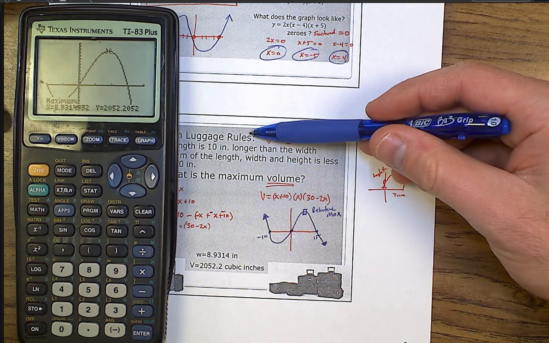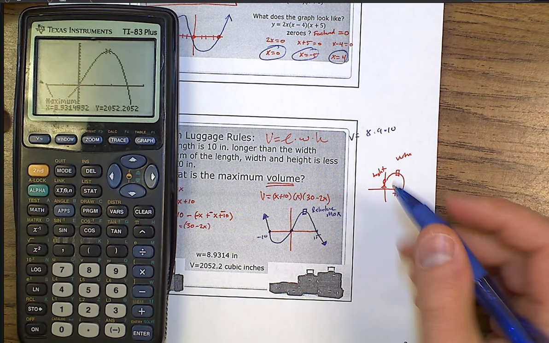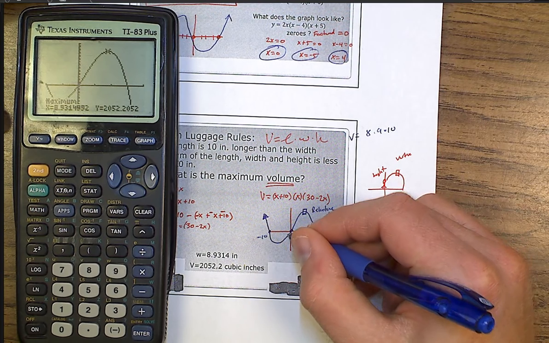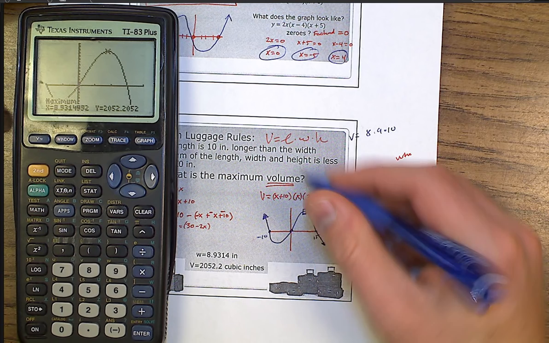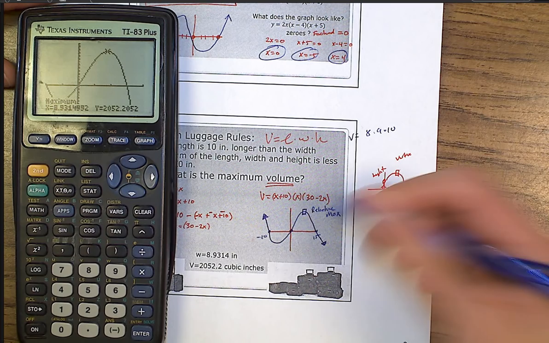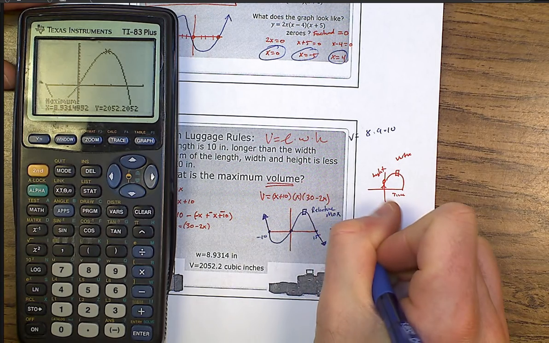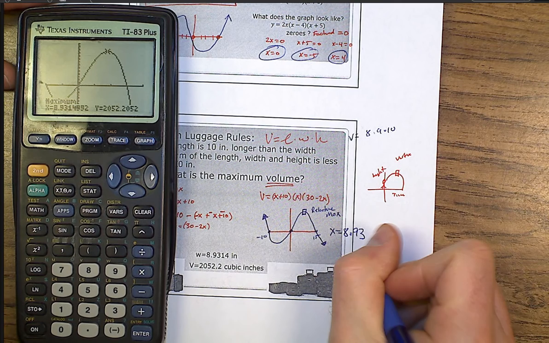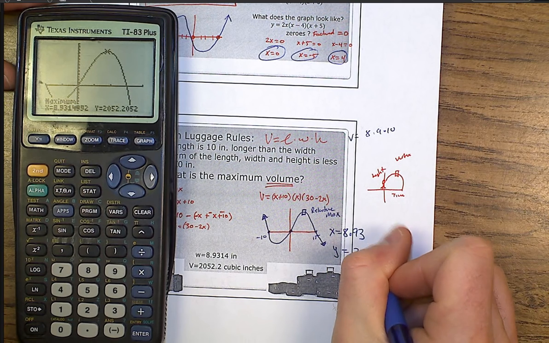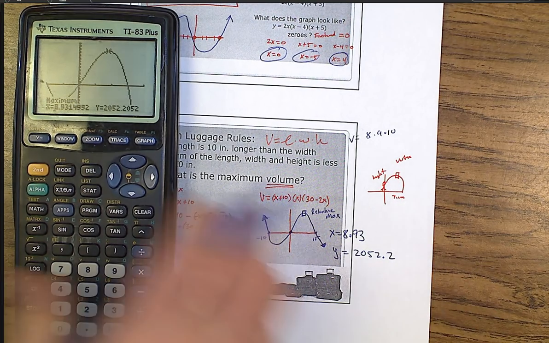So we call this a relative max because it's the maximum of the function with the hump there that's going to give us the greatest volume in this case, relative to the x values. So if you look at your answer here, you get x equals 8.93, and you get y equaling 2052.2.